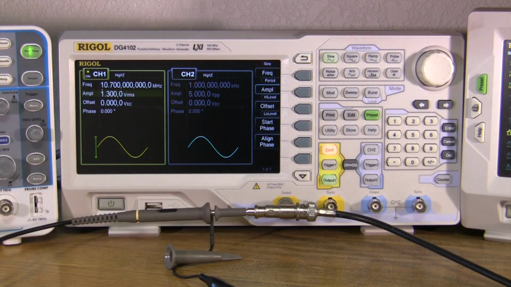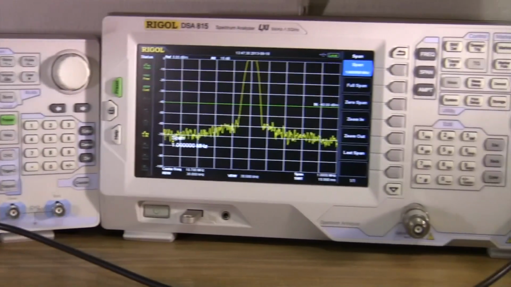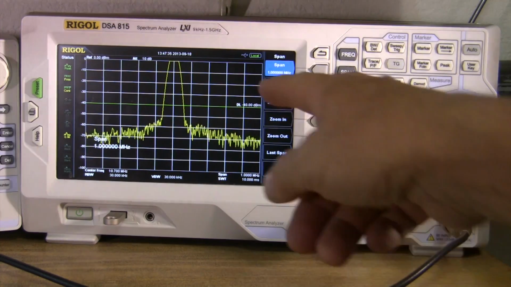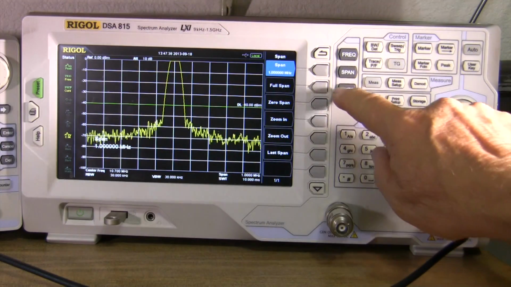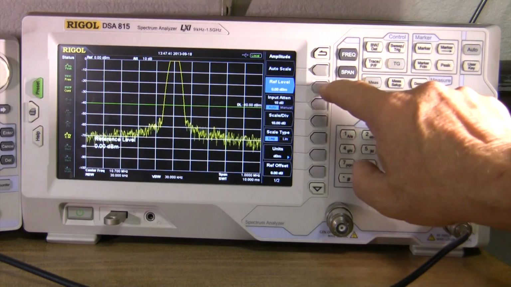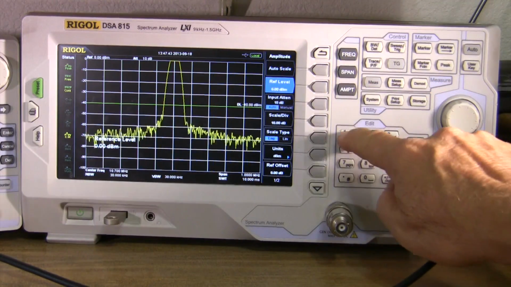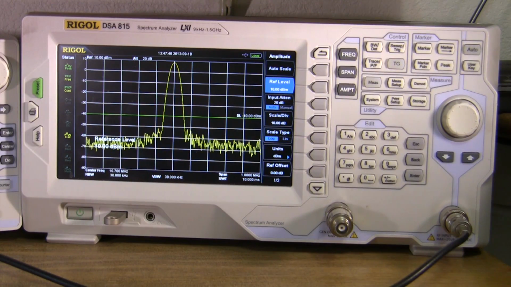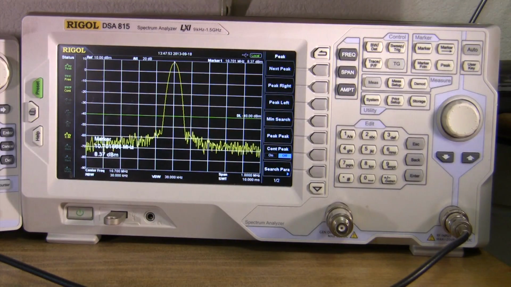Okay. And if I go over here, you'll see that we have a bit of a problem at the moment. Well, the thing's not nagging me about the level here. It is off the top of the screen. So let's change the amplitude here, reference level, to 10 dBm. All right. And let's hit the peak here, and it's telling me that I'm actually at a level of 8.37 dBm.